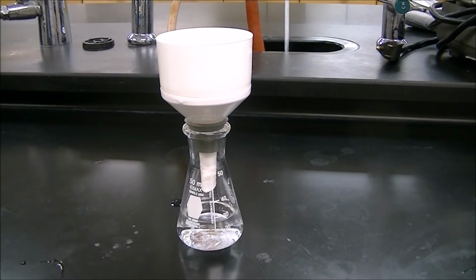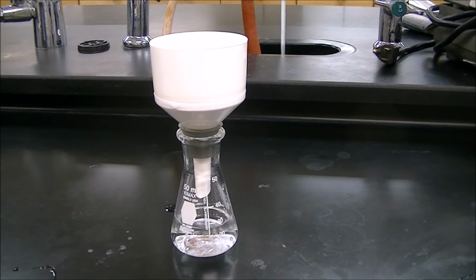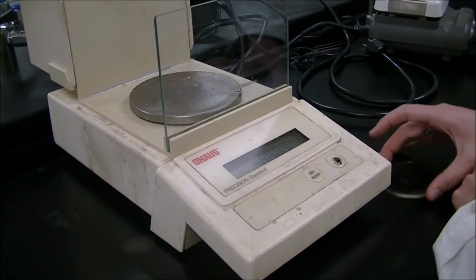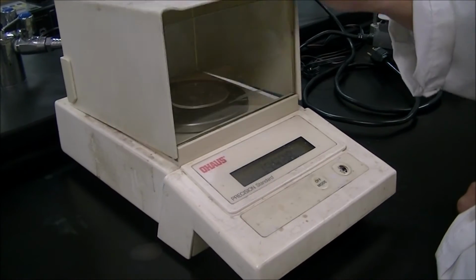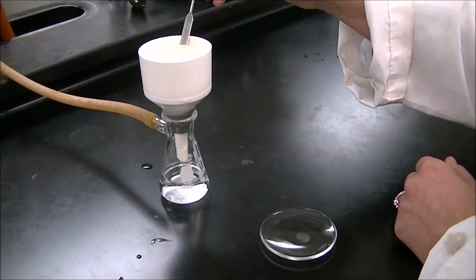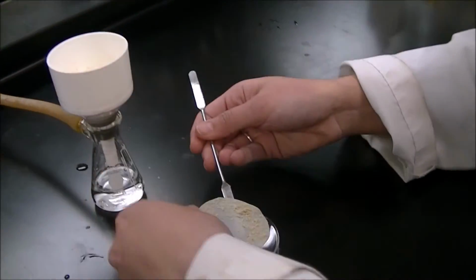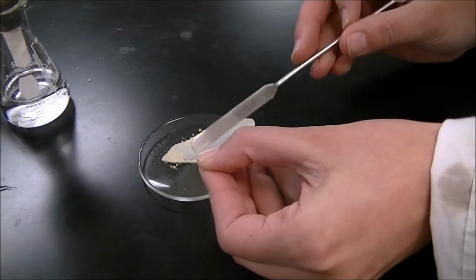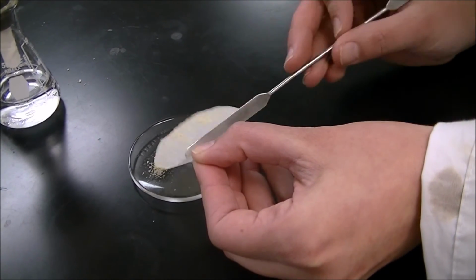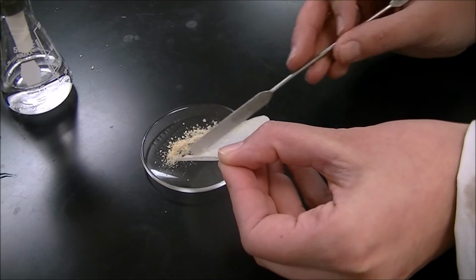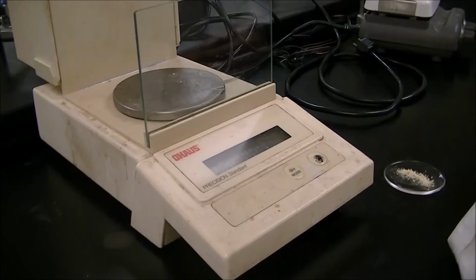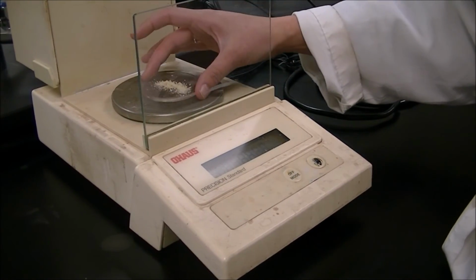Let the filter run for a couple minutes to make sure that you thoroughly dry your product. Weigh a watch glass and record its mass. Remove the filter paper and scrape as much product as you can onto your watch glass. Weigh the watch glass and the product and record its mass.